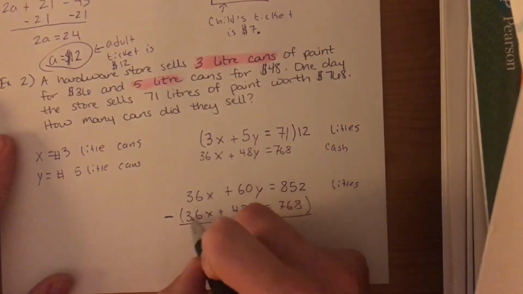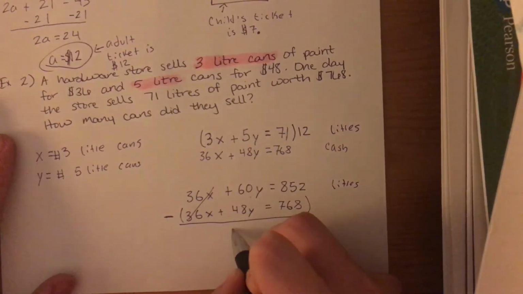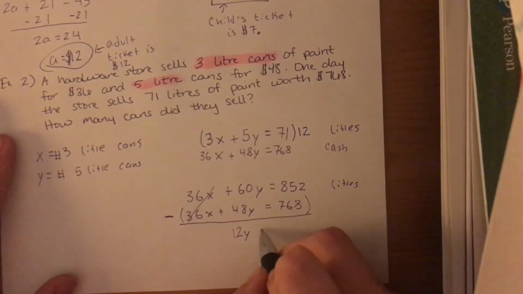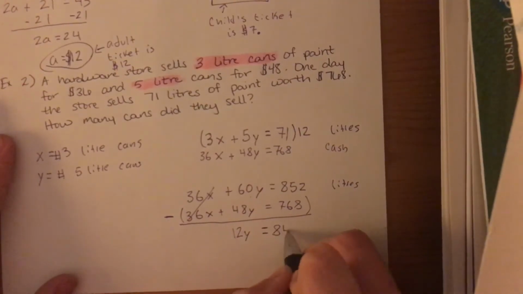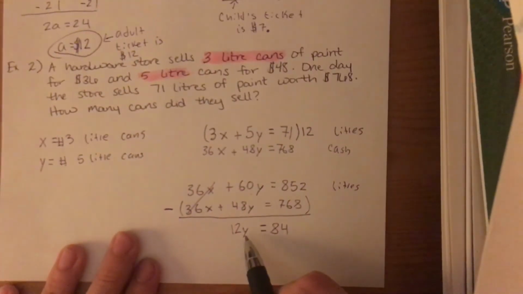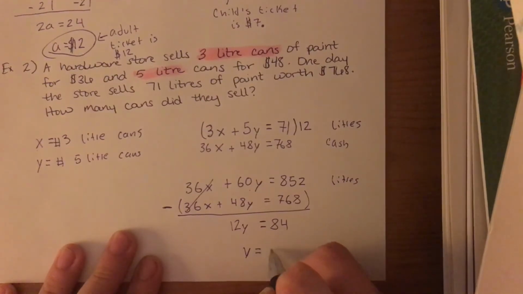So these 36's are going to cancel out. 60 minus 48 is going to give us 12y. 852 minus 768 is going to give us 84. So what we're left with is that 12 times the number of 5-liter cans equals 84. Well, that means that y is going to equal 7.